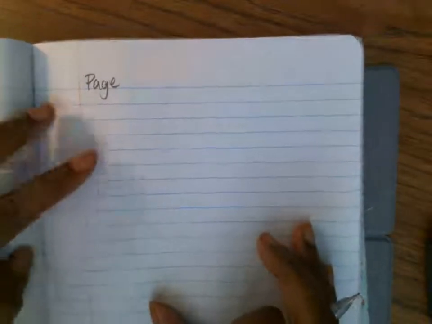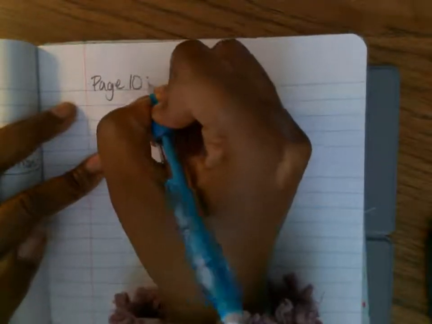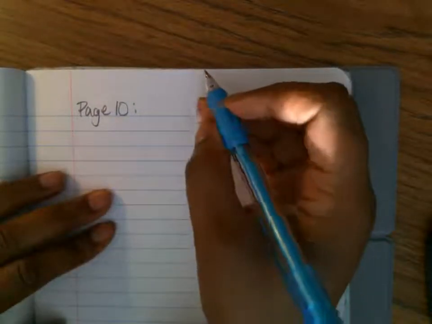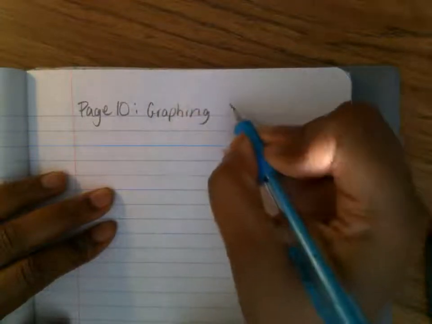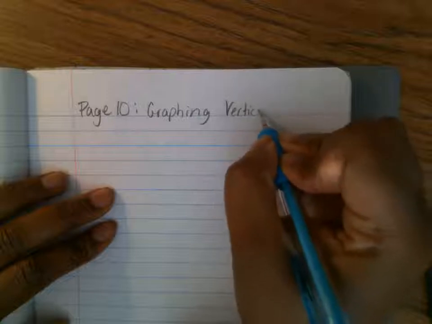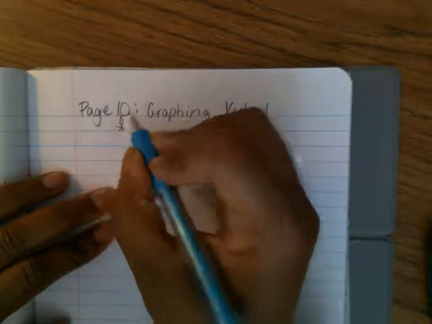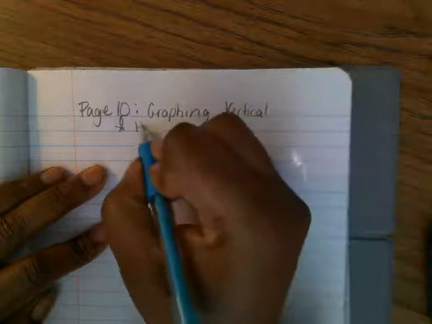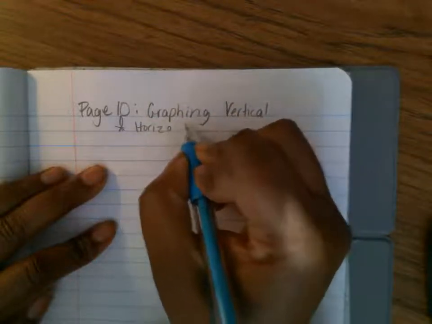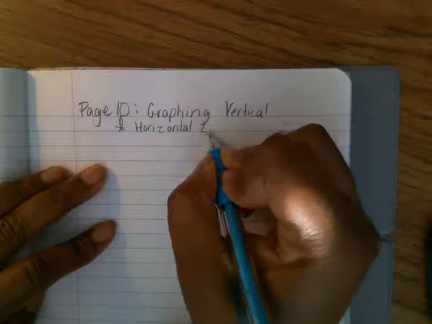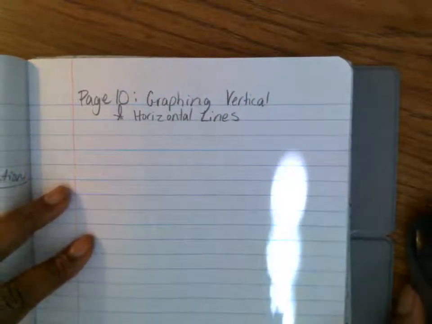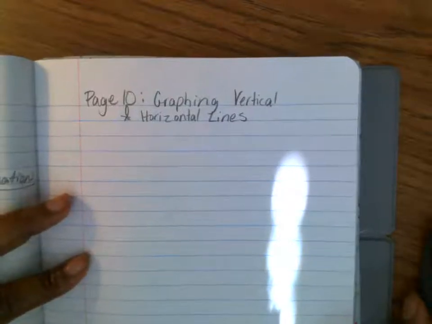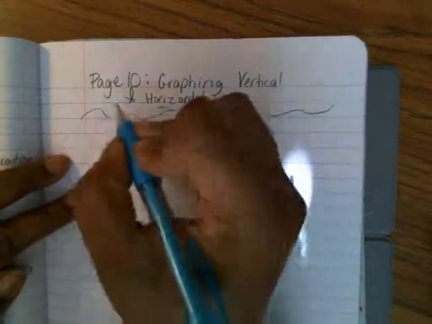All right, so we have page 10, and the title of page 10 is Graphing Vertical and Horizontal Lines. That's the and symbol. Okay, pause real quickly.